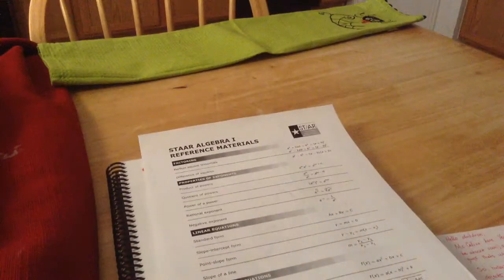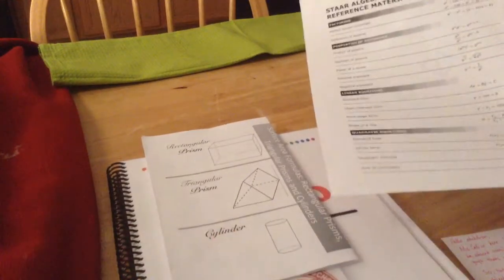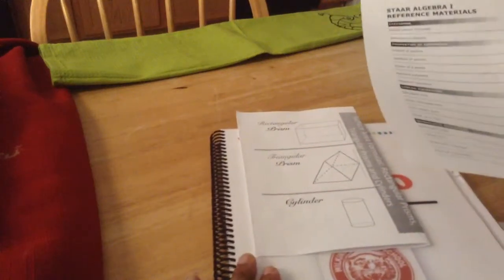Whenever we're doing something that involves a formula, whenever we're doing volume, whenever we're doing area, whenever we're doing perimeter, whenever we're doing surface area, the first thing we do is we write our formula. So I want you to get out your formula sheet, and I want you to find the formula for surface area of a cylinder. Surface area of a cylinder.